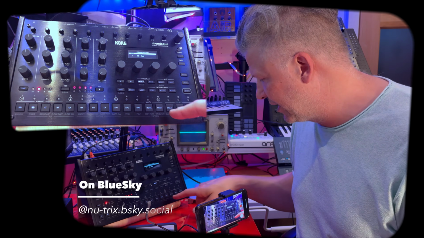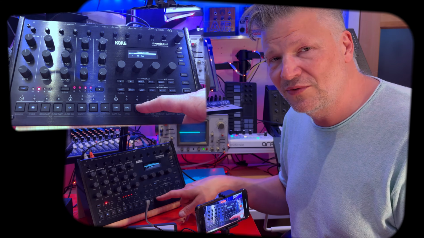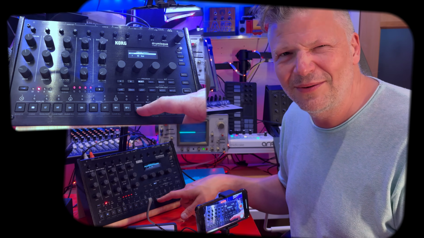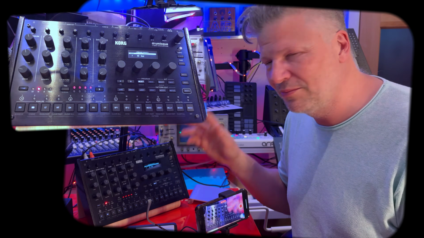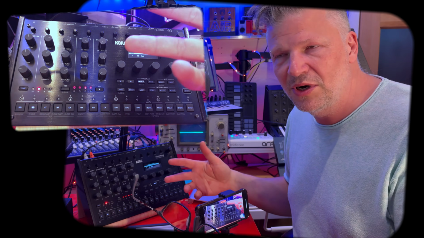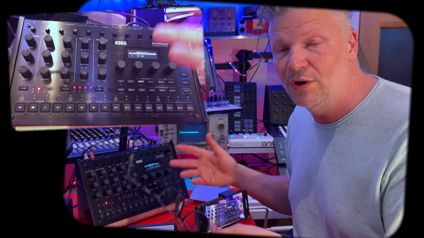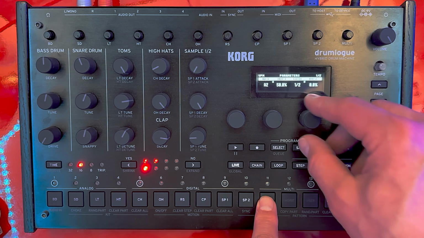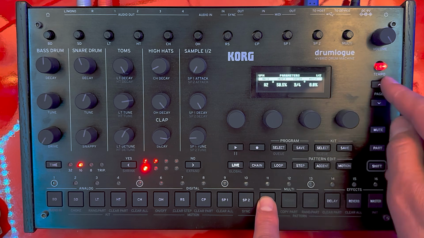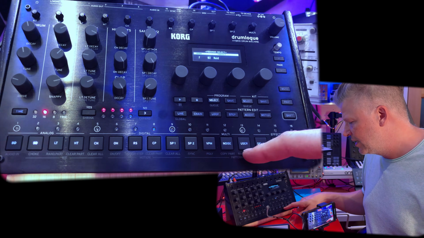Plus you have the last one here, which is either the internal synthesizer, which is the VPM, variable phase modulation, which is kind of an FM sound, with a modulator and a carrier. So you can create your own sound. It's limited, but it's more than enough for a synthesizer that makes drums. Or it can be a noise, and the noise is quite interesting to play with.